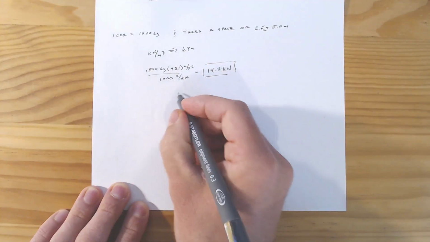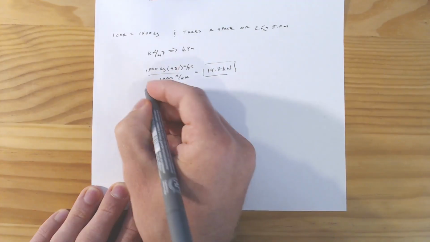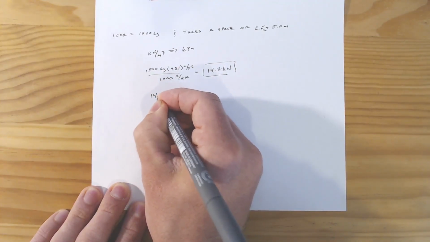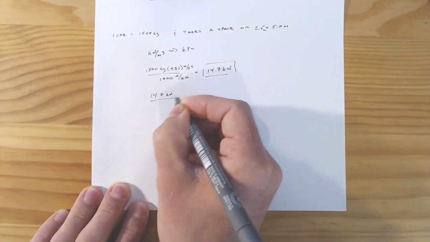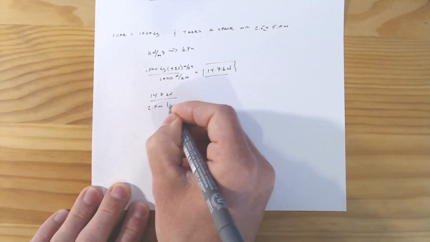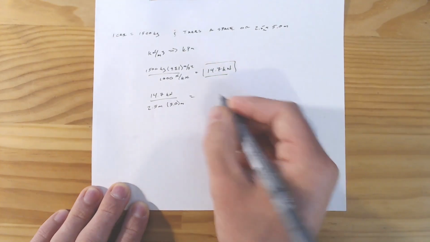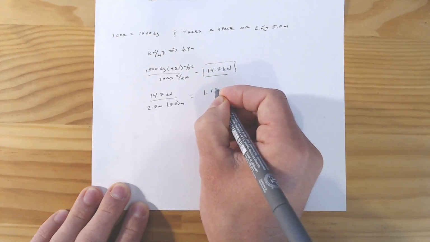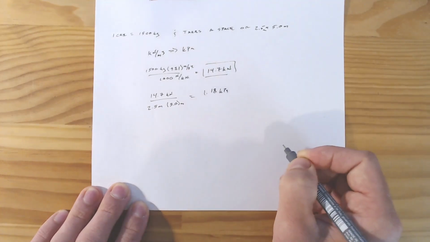All right, so now if we want to take kilonewtons and get it into kPa, we'd have 14.7 kilonewtons divided by 2.5 meters times 5.0 meters, and that would give us 1.18 kPa.